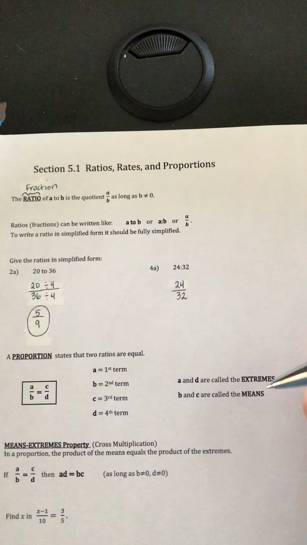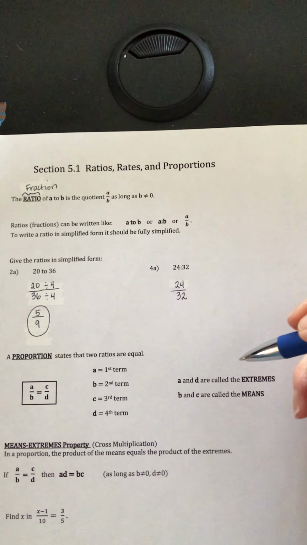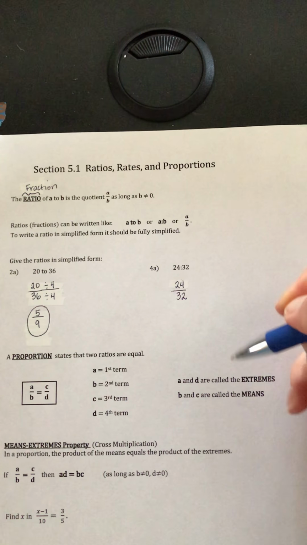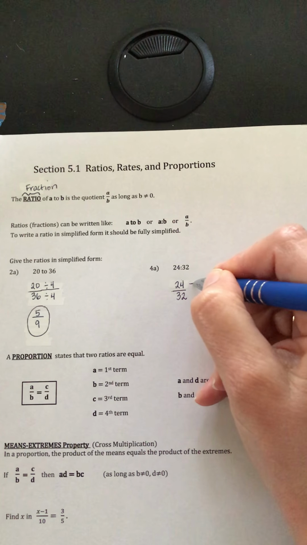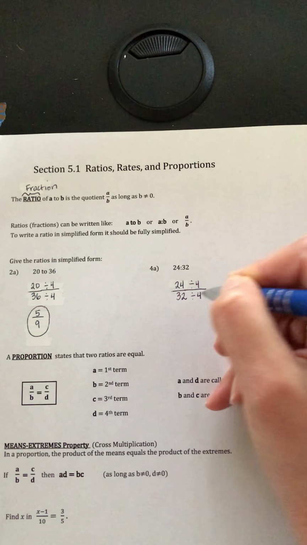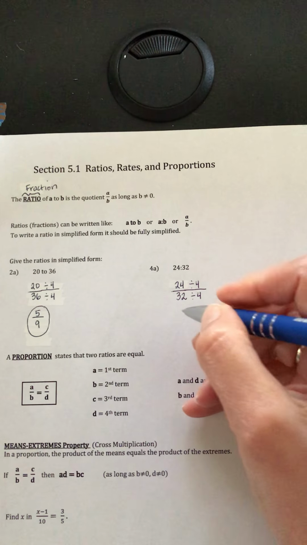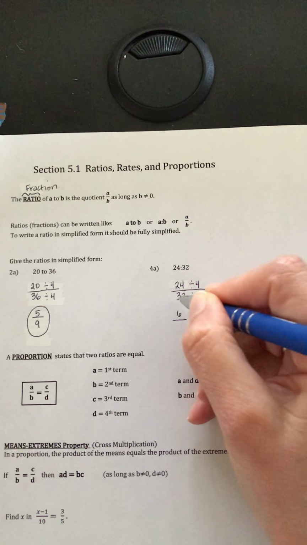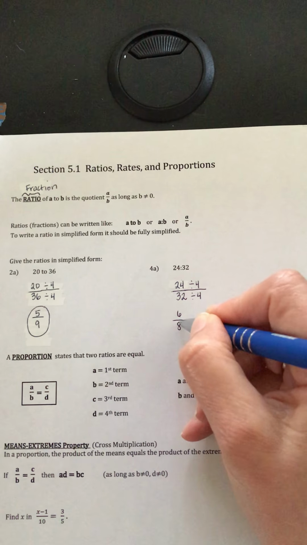So 24/32. And here we see that we have in common, again, a 4. So let's take out the 4. If you just saw 2, that would be okay. If we take a 4 out of there, we're left with 6. We take a 4 out of here, we're left with 8.